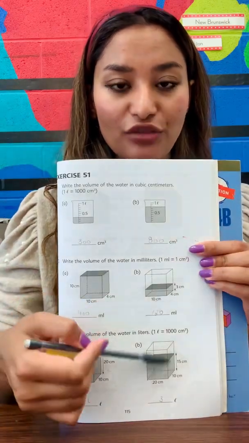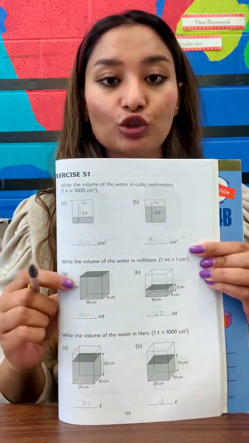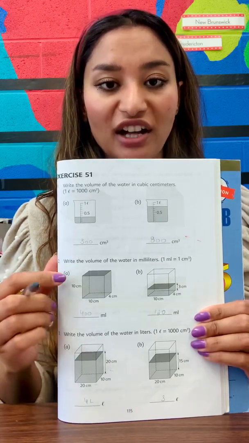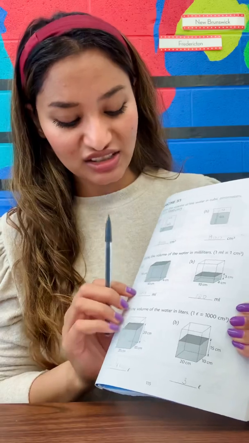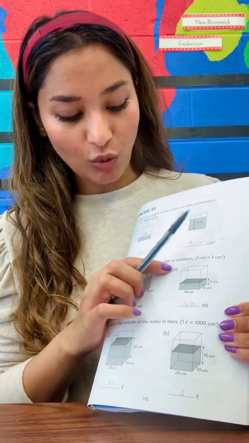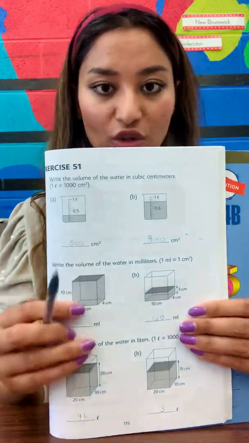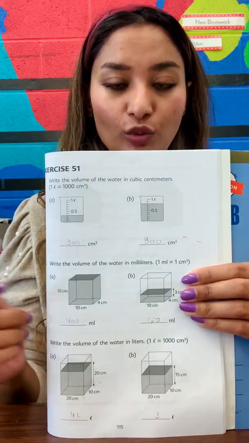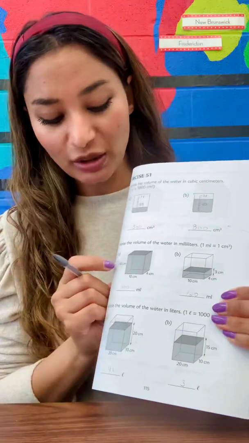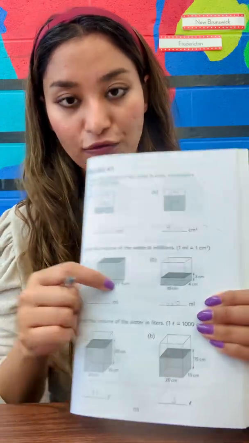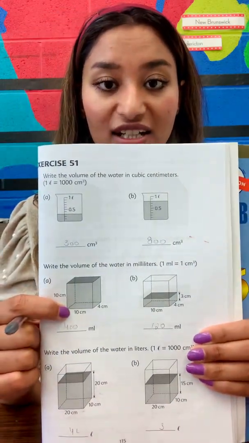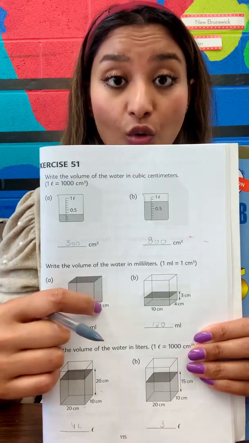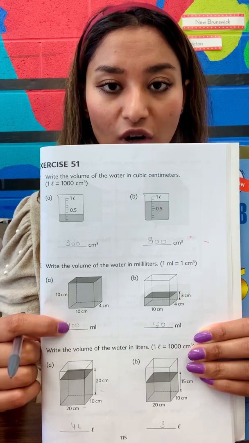Now in the rest, you are going to multiply these 3 numbers to find the volume, because that's what the question is saying. Write the volume of the water in milliliters. So in these 2, you're looking at milliliters. What are you going to do? You're going to multiply 10, 10, and 4. So 10 times 10 gives us 100. 100 times 4 gives us 400.